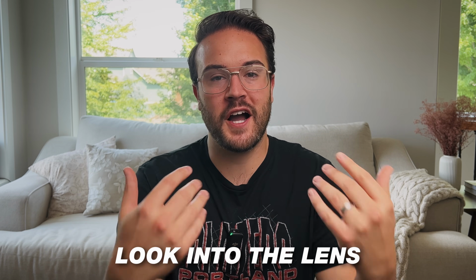Now, the second thing is you want to look into the lens. When you're talking to the camera, if you're looking off and you're looking at yourself, if you're using the front-facing camera or you're looking at a monitor, it's gonna look kind of weird. So look into the lens, and this is gonna connect you to the viewer a bit more than if you were looking elsewhere.